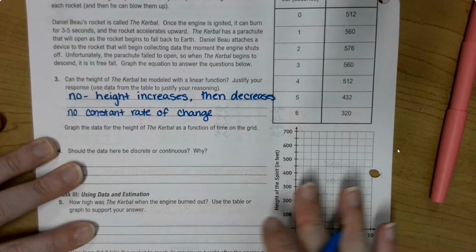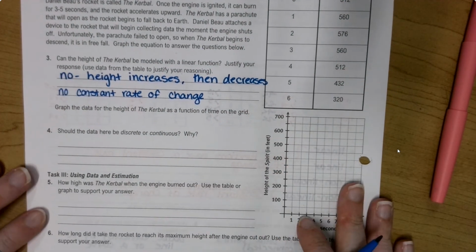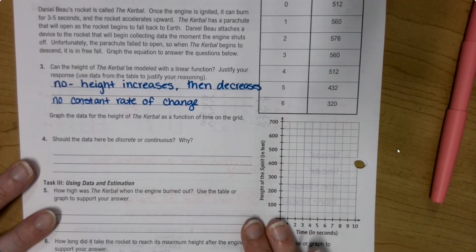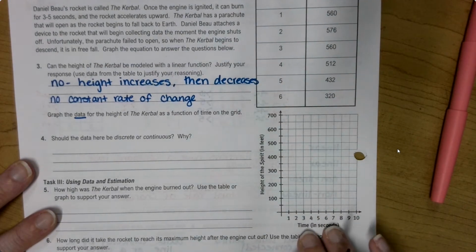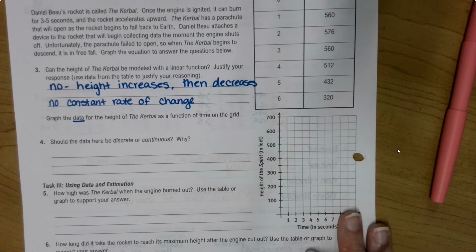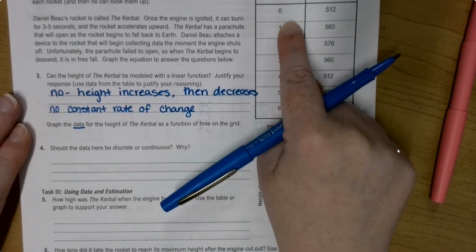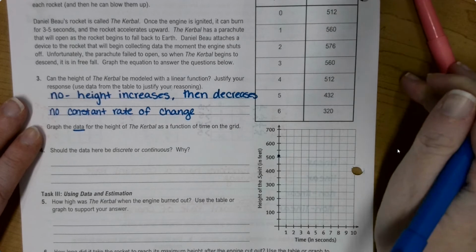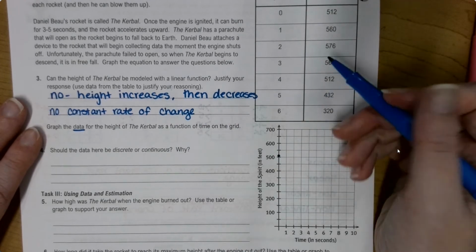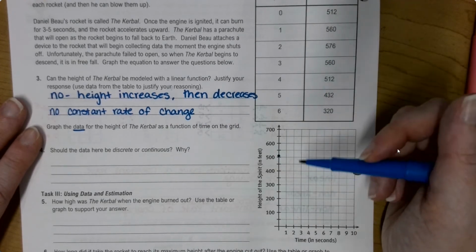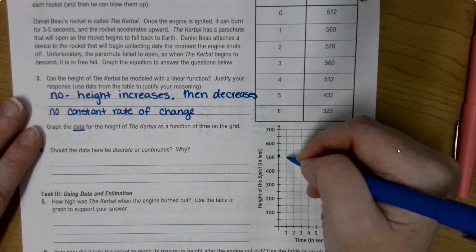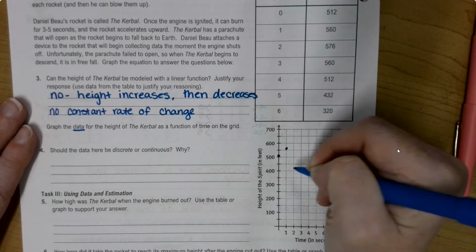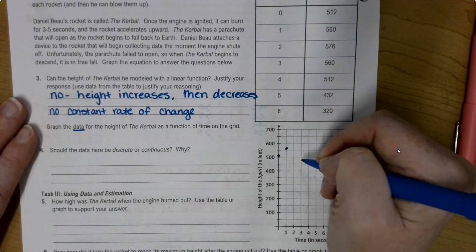Okay. All right, then it asks us to graph the data for the height of the Kerbal as a function of time on the grid. So it is just asking for the data. So we're just going to graph the points. All right, so we're going to start with 0, 512, which will be about here. It doesn't have to be perfect, but I should be able to tell the difference between 512 and 560. But I'm not going to go in with a ruler and measure whether it's exactly 560 or 554 or something.